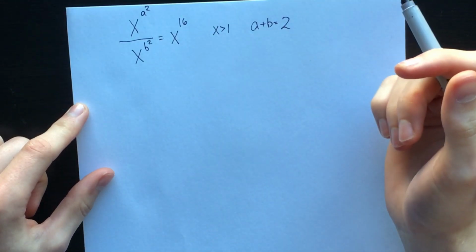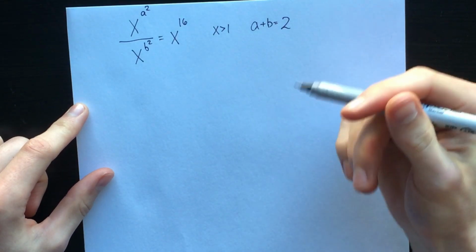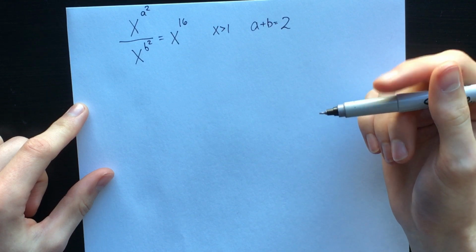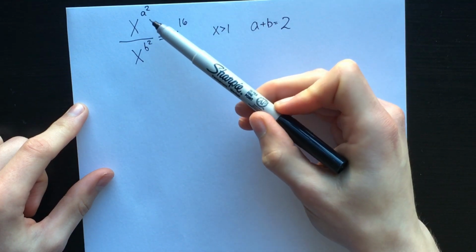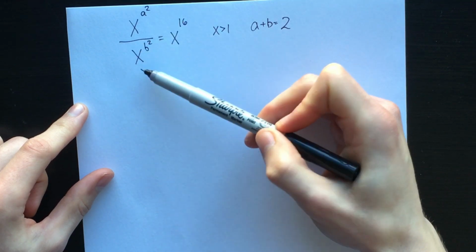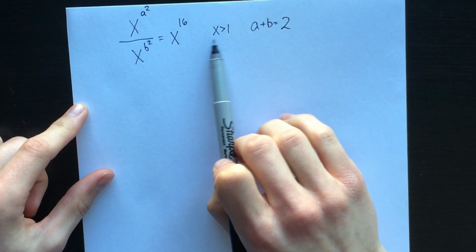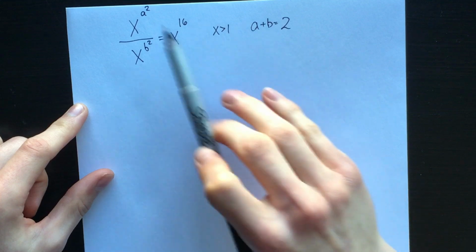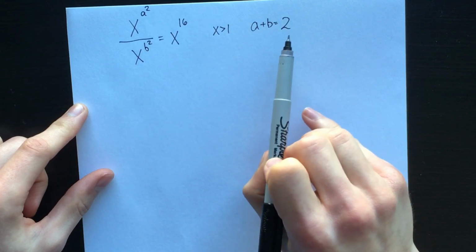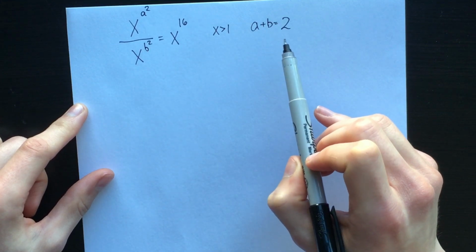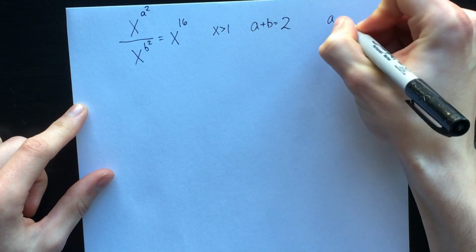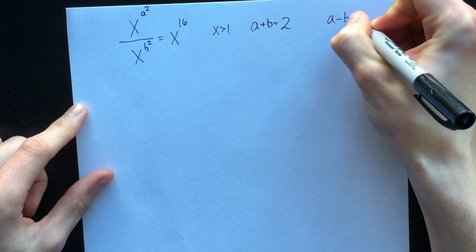All right, so this is one of those problems where you gotta know your exponent rules. We're given that x to the power of a squared over x to the power of b squared is equal to x to the 16. We're also told that x is larger than 1 and that a plus b, the sum of these two, is 2. And what do we want to find? We want to find a minus b.